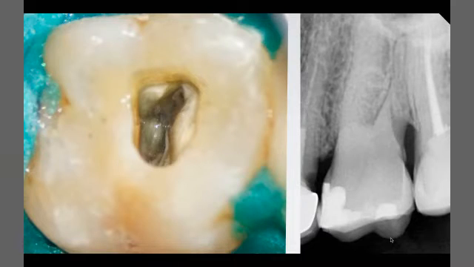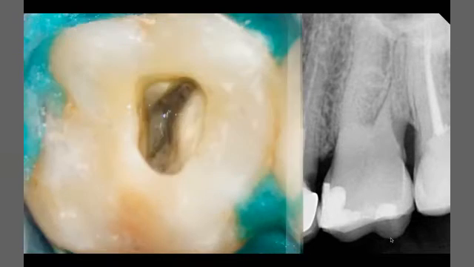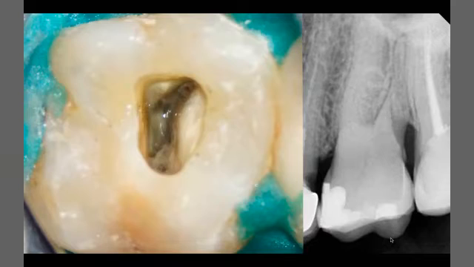So I have to remove the calcification again on the distobuccal and palatal, and then everything will be okay, because the root canals are not calcified. The only calcified part of this tooth is the pulp chamber. So when we remove all the obstacles in the pulp chamber, we can proceed to the apex with the manual files 6, 8, 10, and then enlarge the glide path, and complete our root canal treatment.